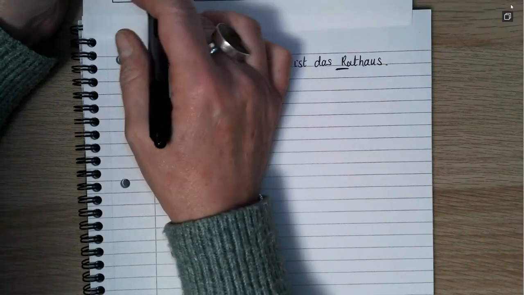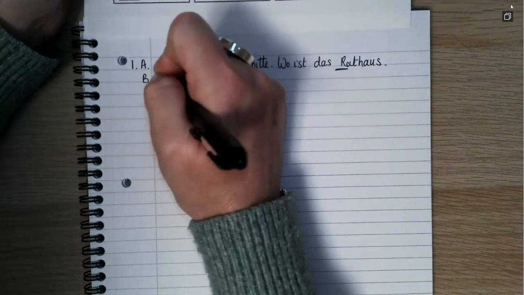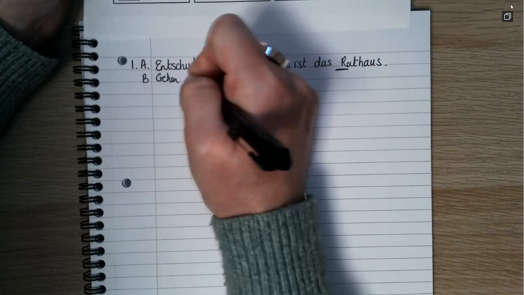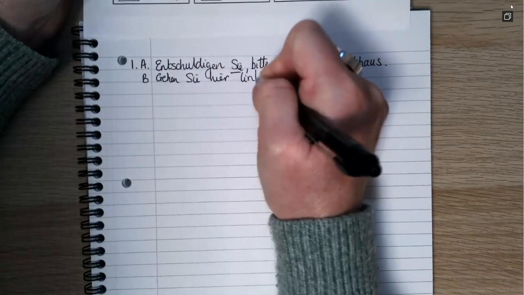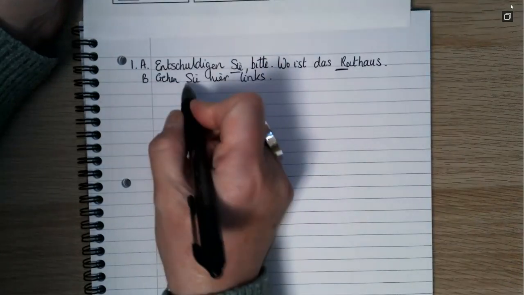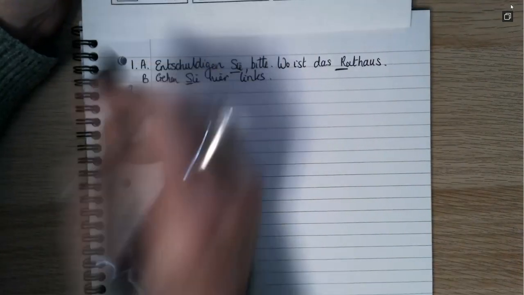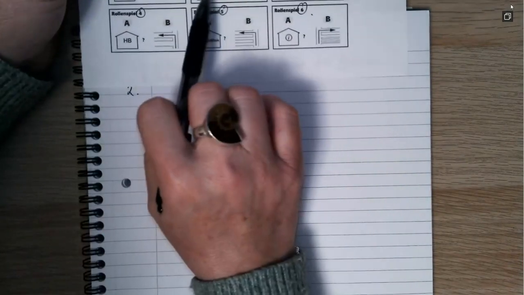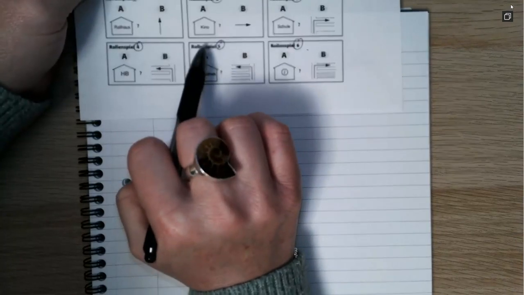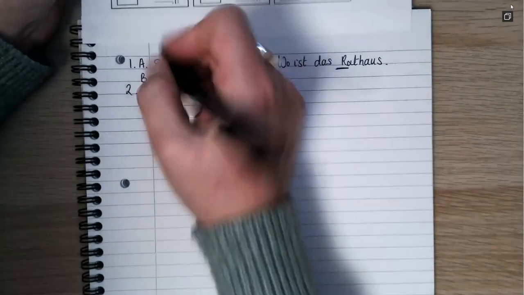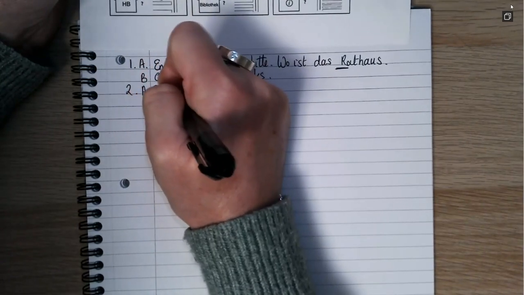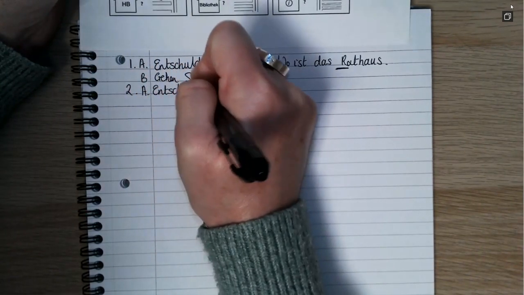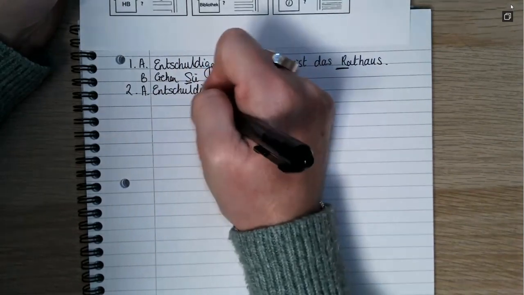And then we are going straight ahead. So B says, gehen Sie hier links. So go left here. Okay, make sure again, capital S. Number 2, right, what have we got on number 2? We've got, where's the cinema? And we are going right. You can put Entschuldigen Sie or Entschuldigung.